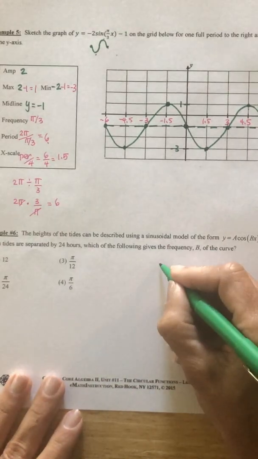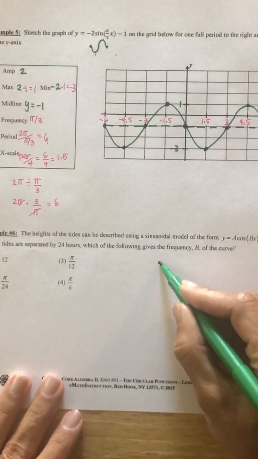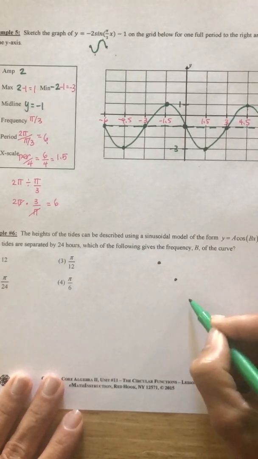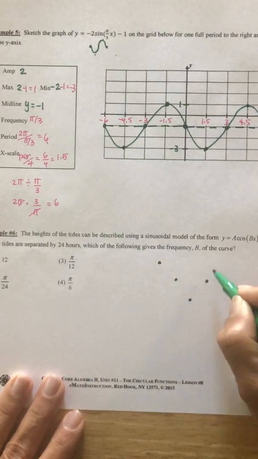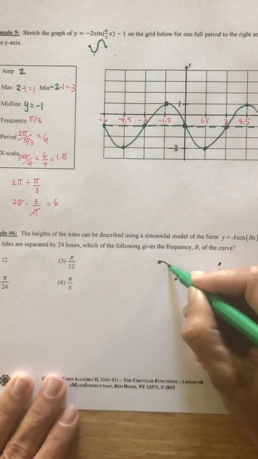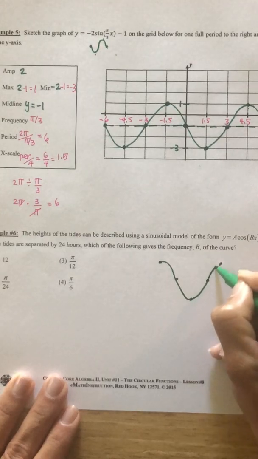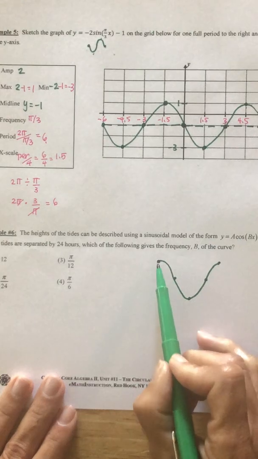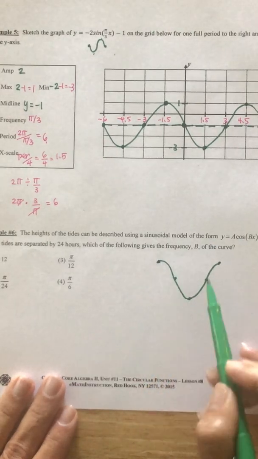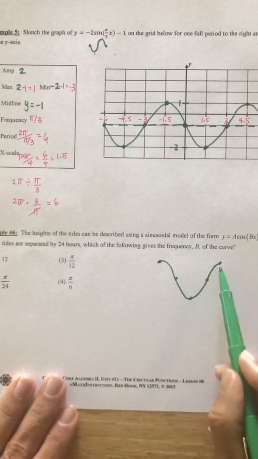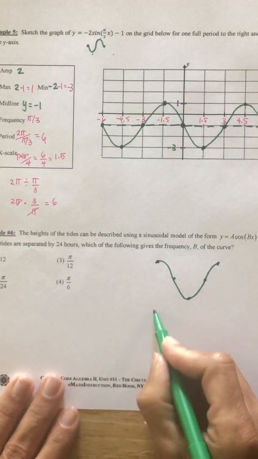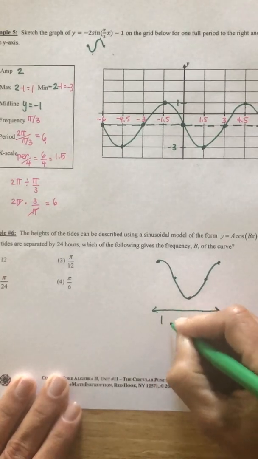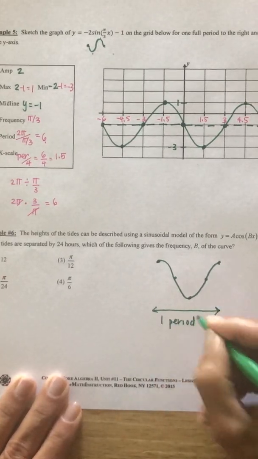All right, so you have a high tide, right? It's a cosine curve, so it starts at the max, right? It goes to your midline, goes to your minimum, goes to your midline, goes to your max. So this is one cycle of a cosine curve, okay? We're not talking any specific values. This is your high tide. This is your low tide. This is back to your high tide. So if you're going in between high tides, that's one period or one cycle.